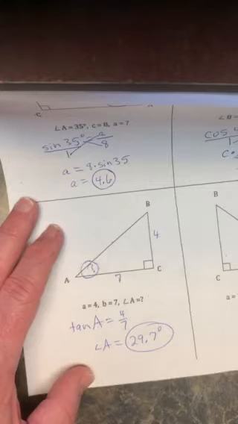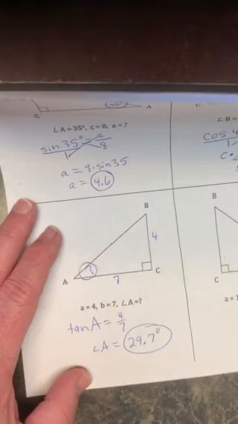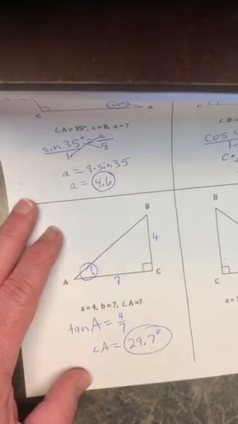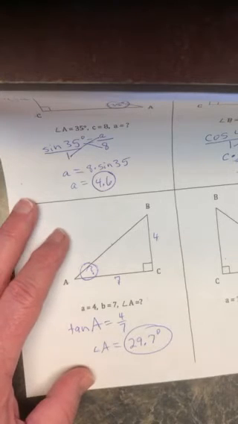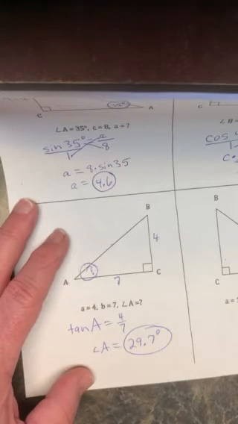If for some reason that doesn't make sense, try it again. You can always go back and re-watch any problem on this video if you get stuck on one of your homework problems, okay?